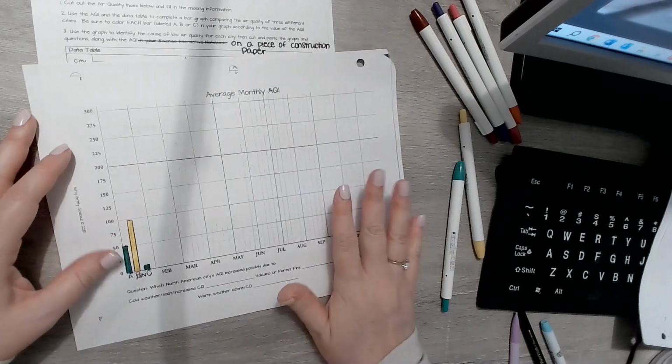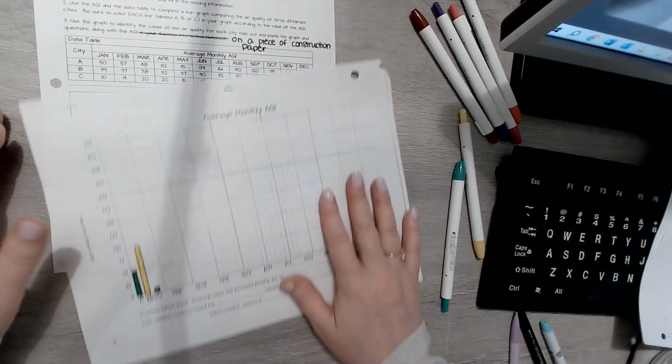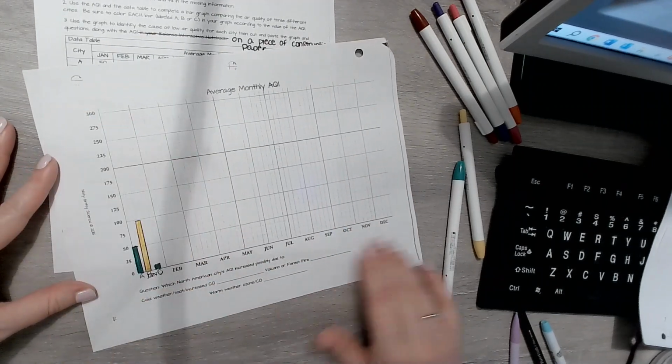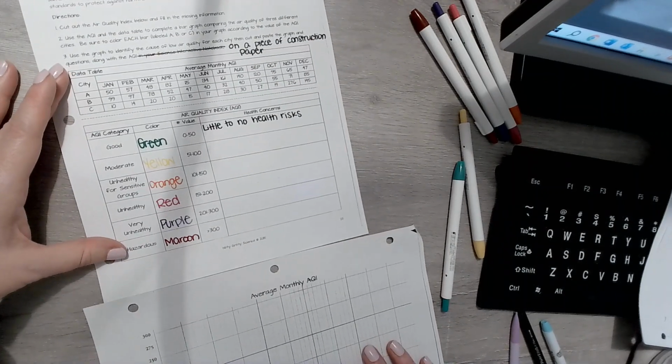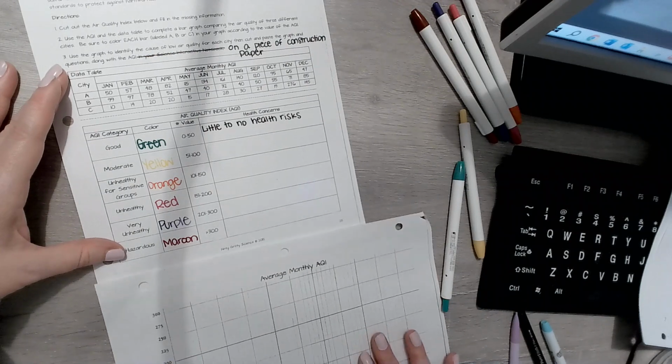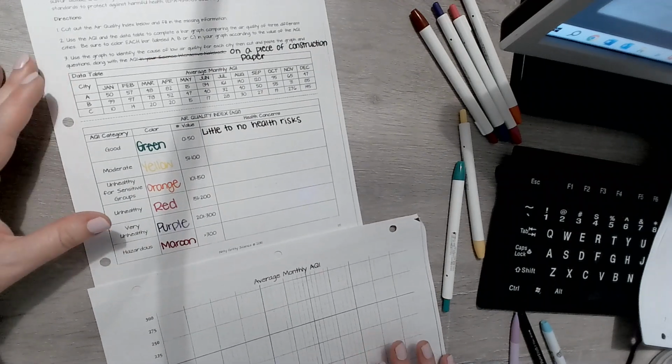Okay, fantastic. After you're done with this, you can just kind of clean up the page a little bit. This then also needs to be pasted onto the construction paper so that I have it all.